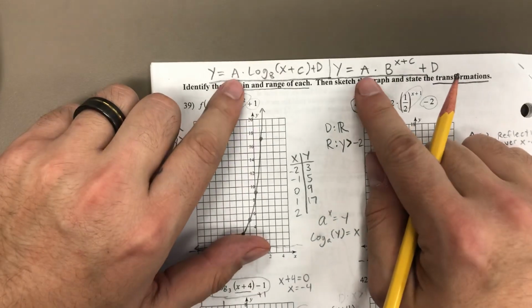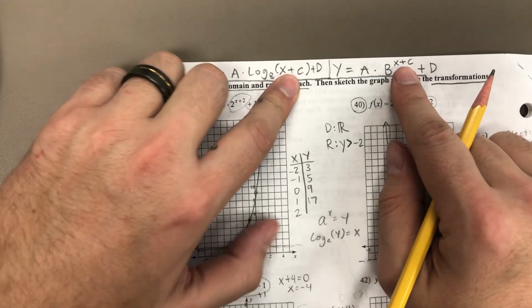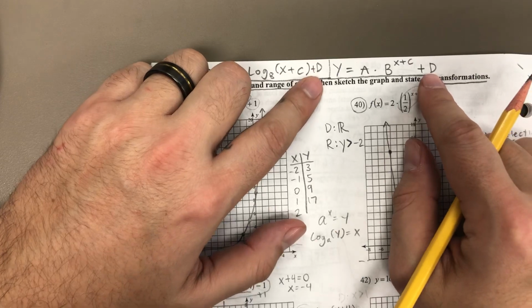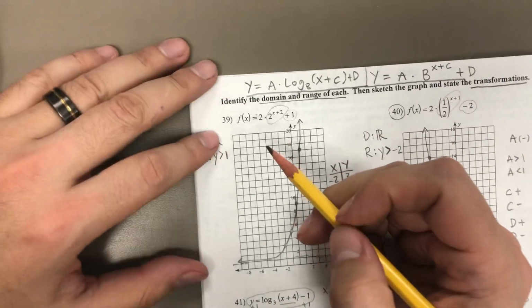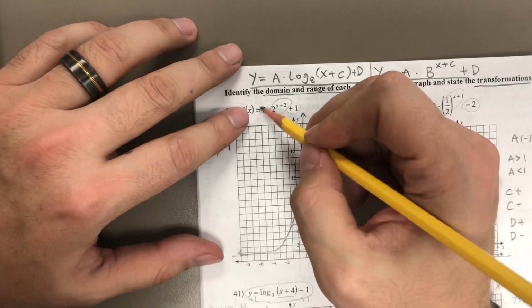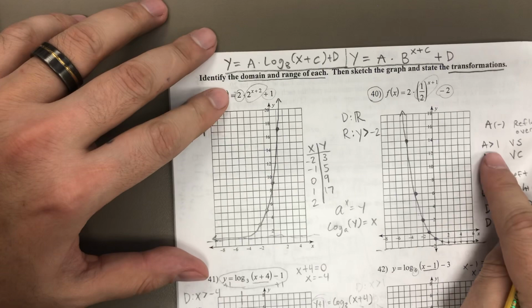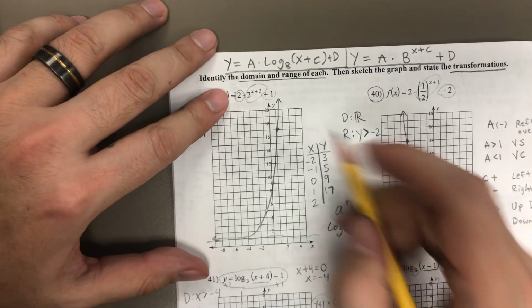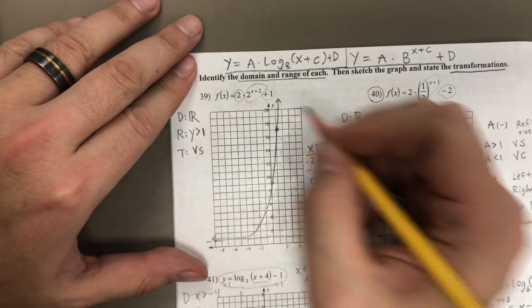A is a number that's multiplying out front. C is a number that's adding or subtracting on x. D is a number that's adding or subtracting outside of the function itself. So looking at number 39, I have a number that's multiplying out front, and it's 2. So that means that since that number is bigger than 1, I have a vertical stretch. So one of my transformations is a vertical stretch.